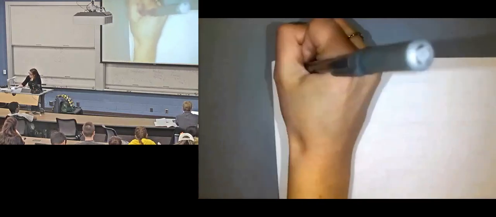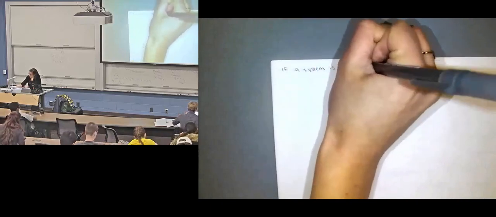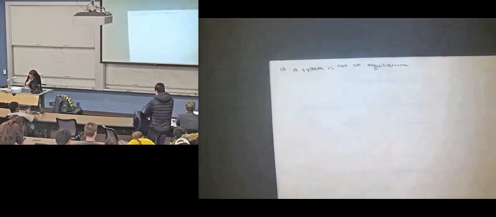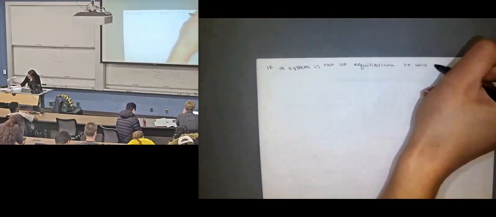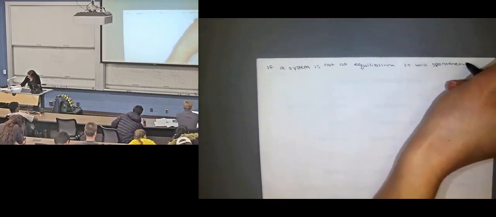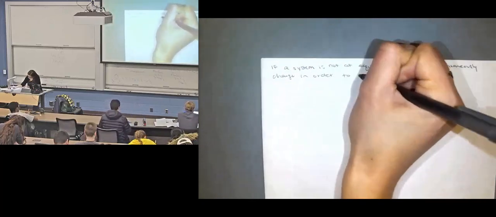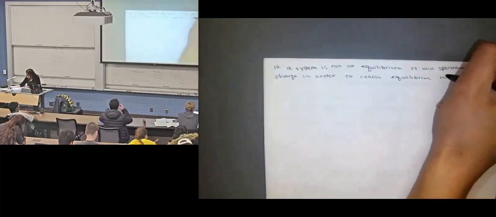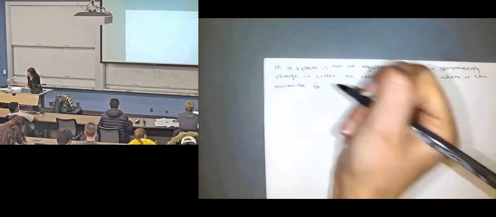So if a system is not at equilibrium, it's going to spontaneously change in order to reach equilibrium and try to minimize free energy, right? So if the system is not at equilibrium, it will spontaneously change in order to reach equilibrium, where it can minimize G, its free energy.